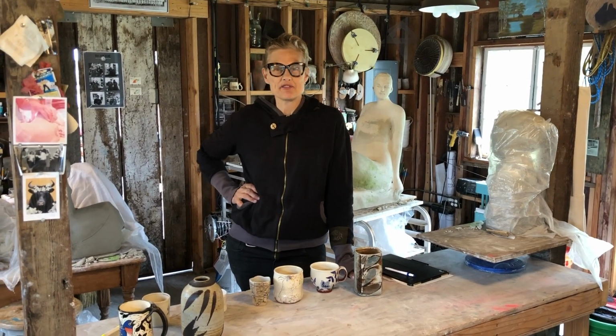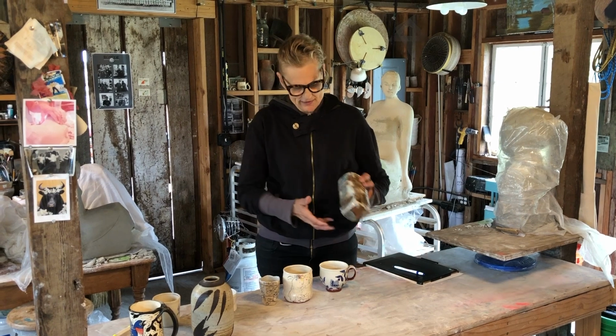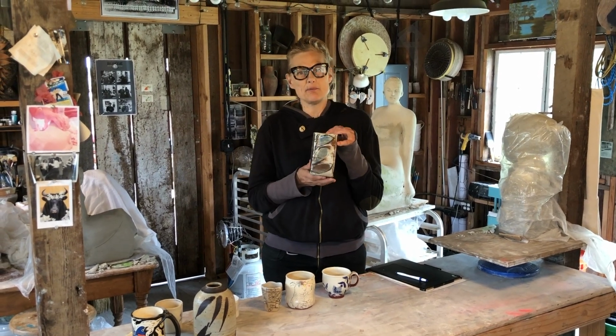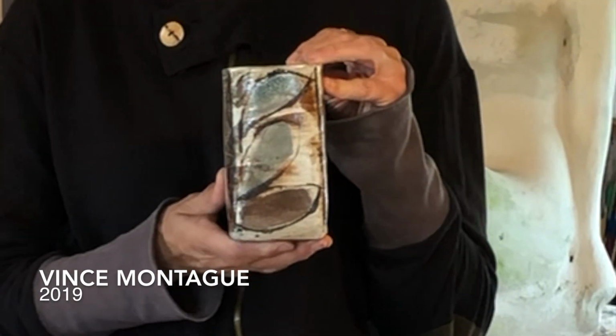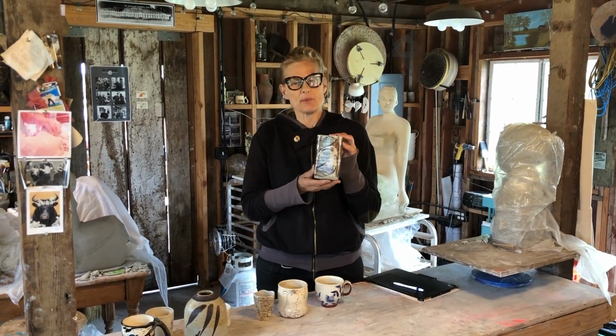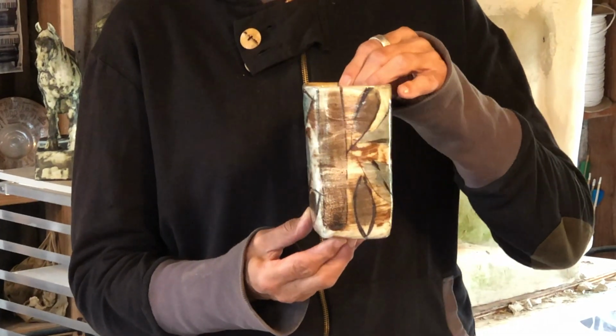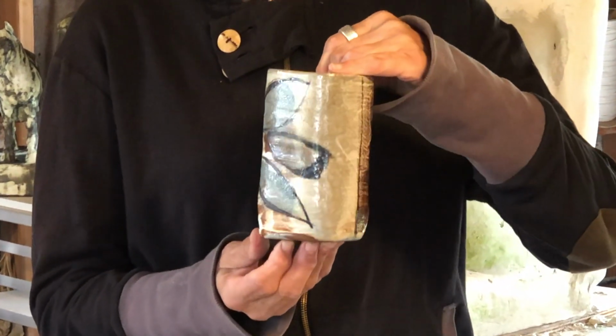So I have some pots here from my own collection, and I'd like to talk about them briefly. I'm going to start out by talking about this pot by the potter Vince Montague. You can see that he has a very graceful, very loose feeling with his line. He's describing something that we recognize as a plant, although he's not giving us any fussy detail, so it's really a powerful way of expressing nature with this very loose line.